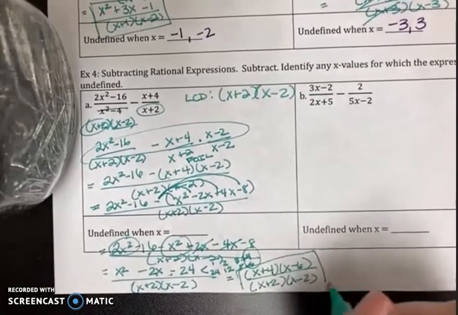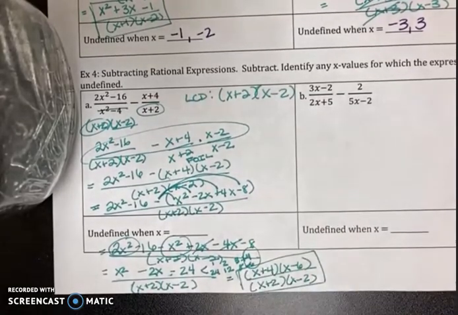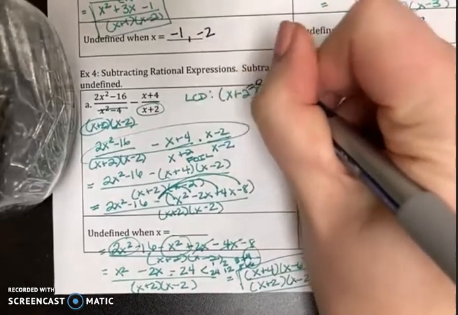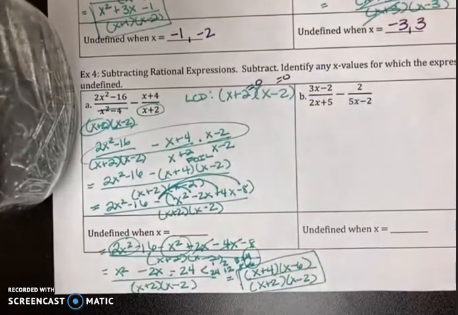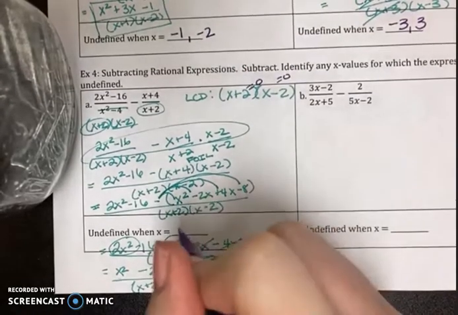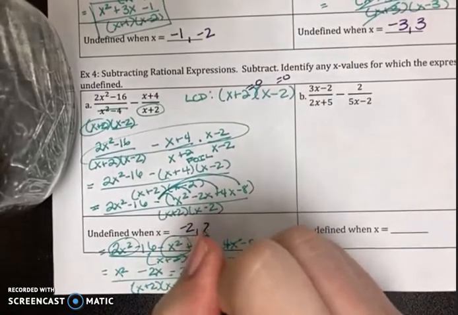So nothing cancels out, which is fine, but we factored it all the way, it's simplified, and we're ready to say when it's undefined. So set both binomials in the LCD equal to 0. That means it's undefined at negative 2 and 2.